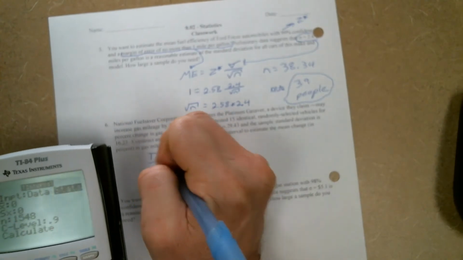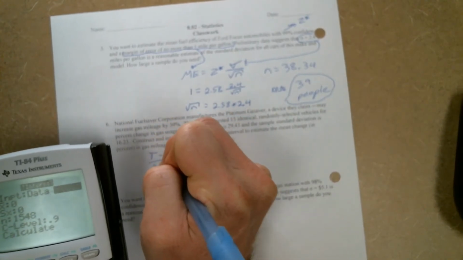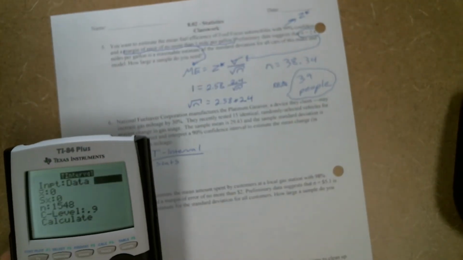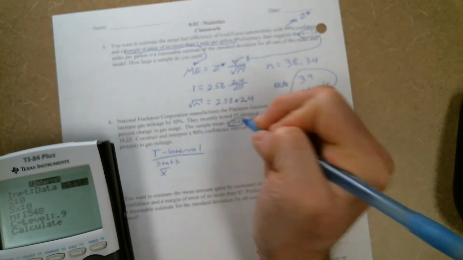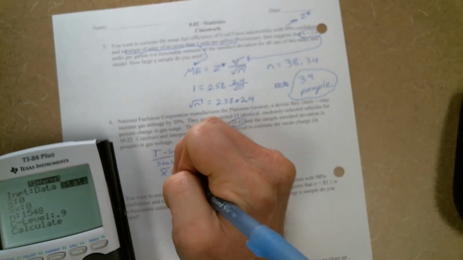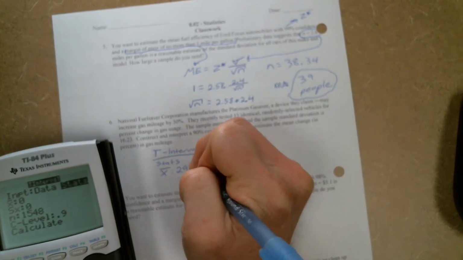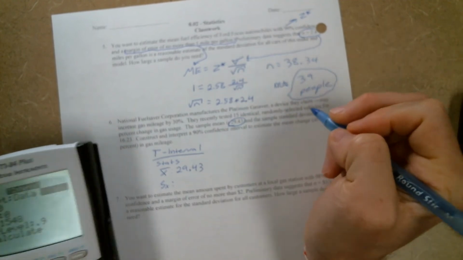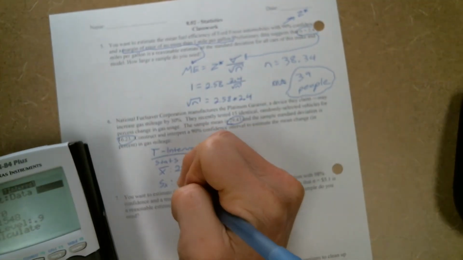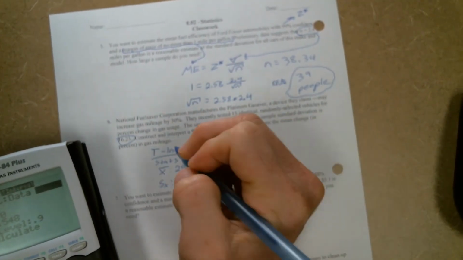We're going to put in the stats because we don't have data this time. All right. So we need to know X bar, which the problem gives us as 29.43. We need to know sample standard deviation, which the problem gives us as 16.23.